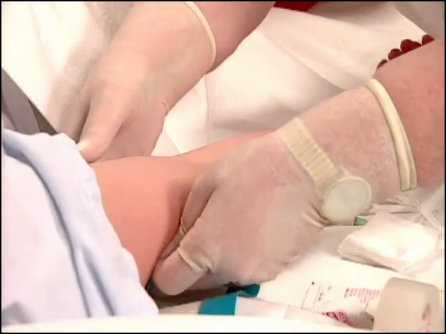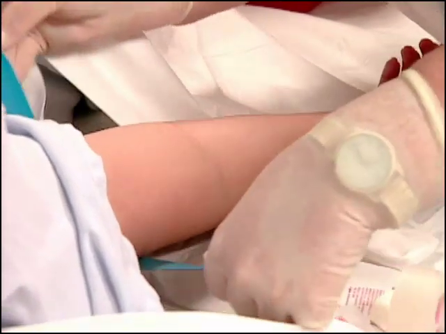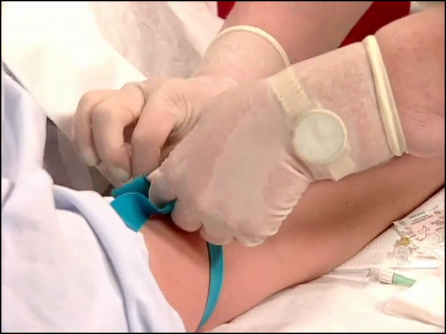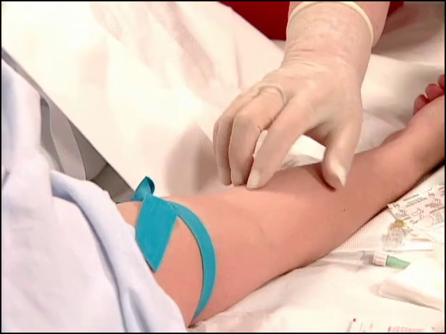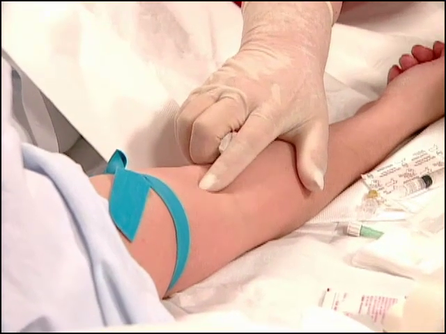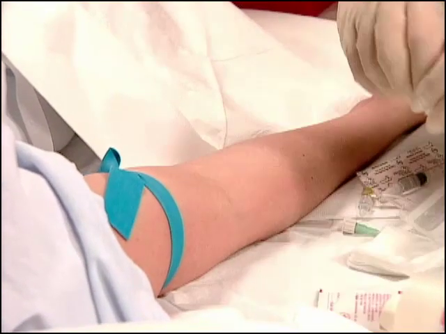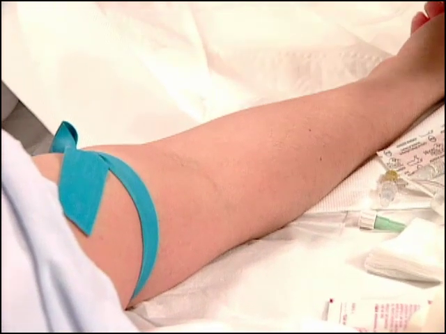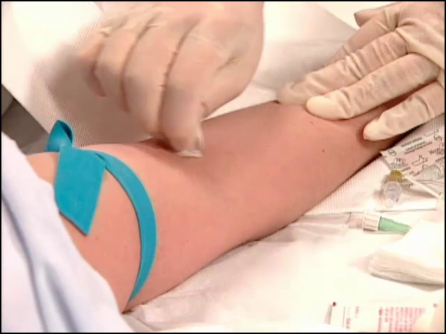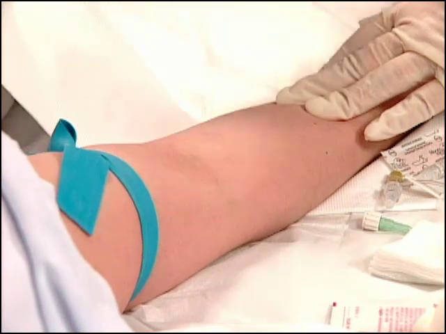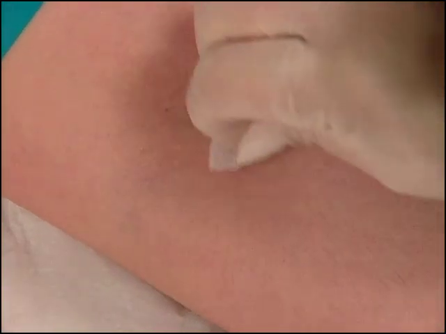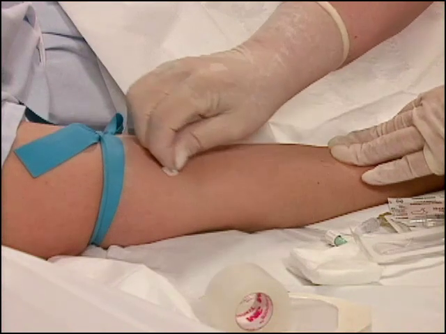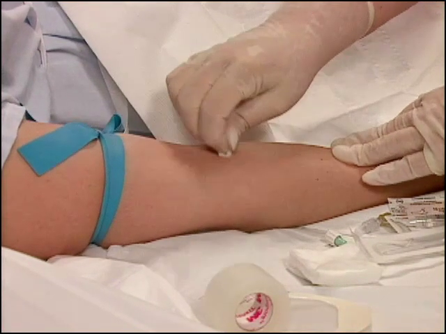Apply the constricting band 10 to 15 centimeters or 4 to 6 inches above the chosen insertion site. When the vessel engorges, palpate it for straightness and sponginess. Then begin the cleansing procedure. Holding the alcohol pad or iodine swab in your gloved hand, wipe in a circular fashion from directly over the proposed insertion site in ever-increasing outward circles. Allow the wet area to air dry, or wipe with sterile gauze. Do not blow on or fan the site.